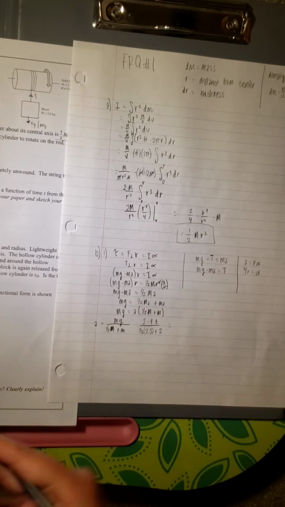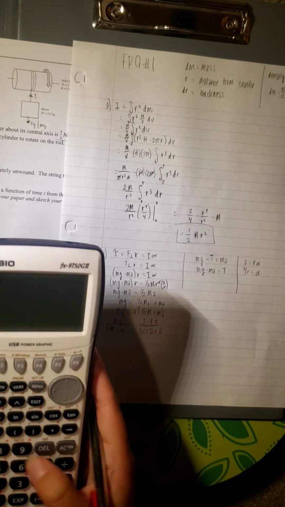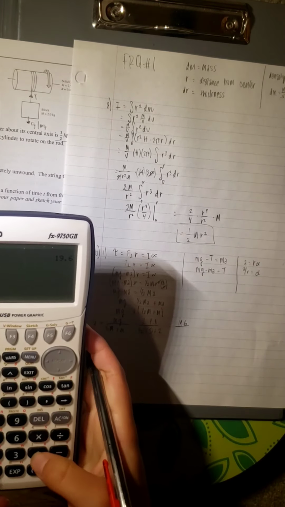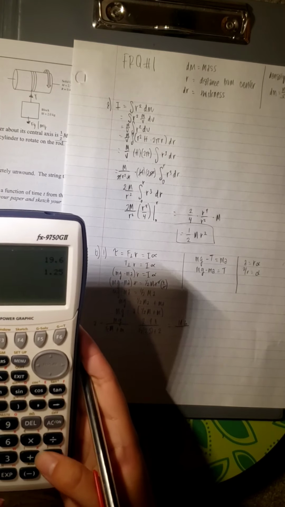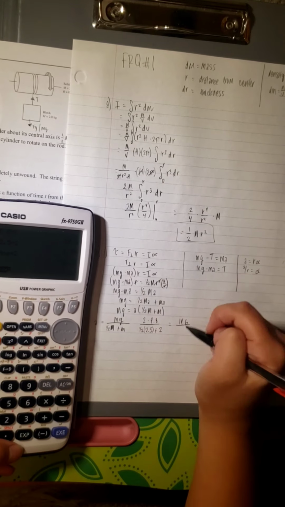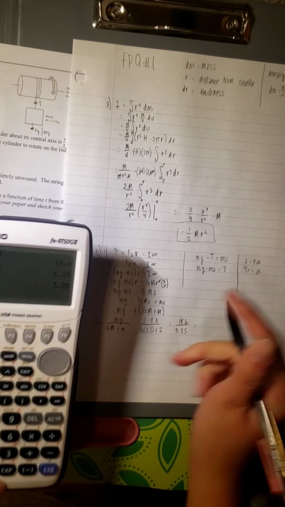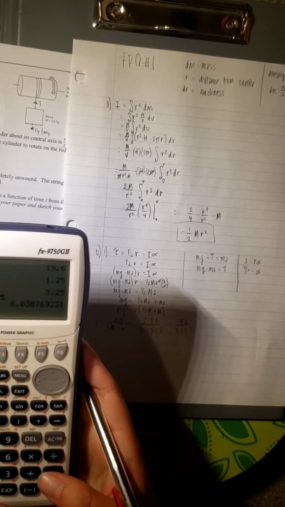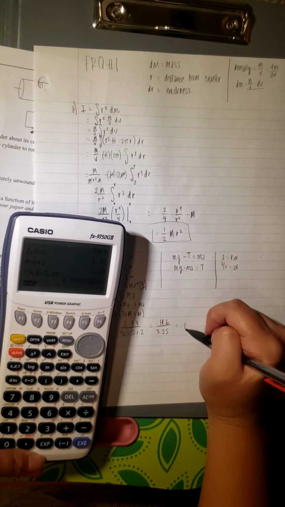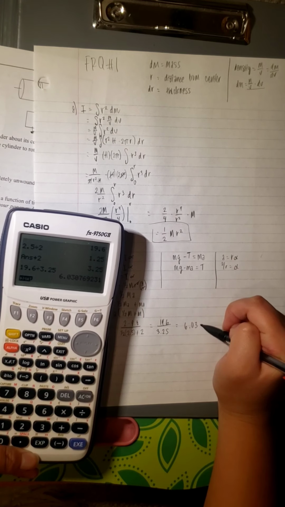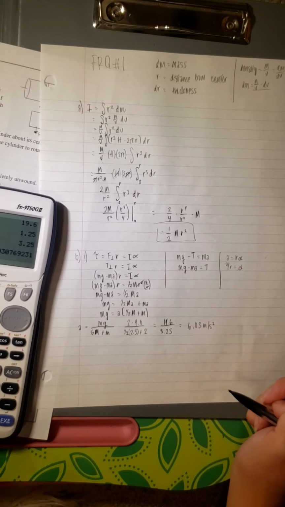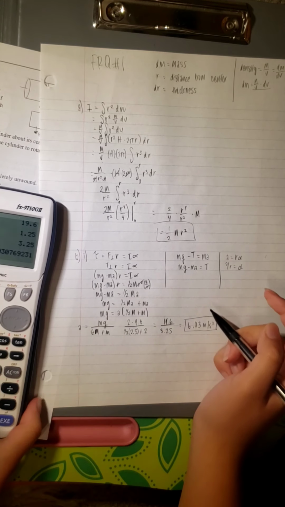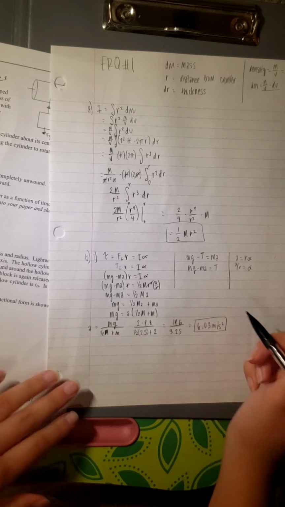So go ahead, plug this into calculator. Alright, so then you get, and remember, acceleration is meters per second squared, and I wanted linear acceleration.